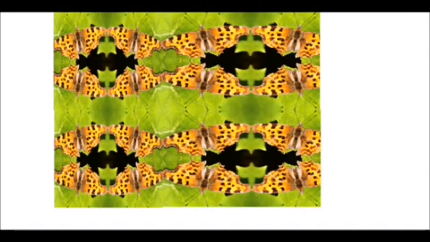Here are some samples of pattern designs. The type of repeat pattern used for this design is mirror repeat.